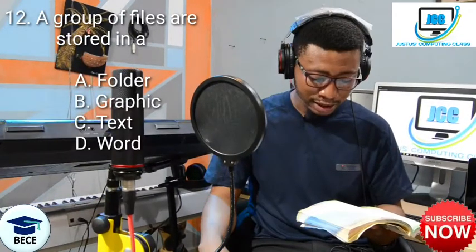Question 12. A group of files are stored in a A. folder, B. Graphics, C. Text, then D. Word. Good.